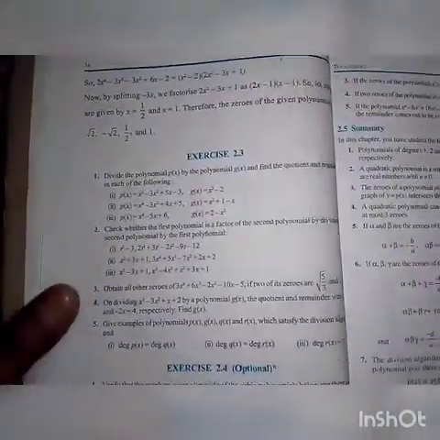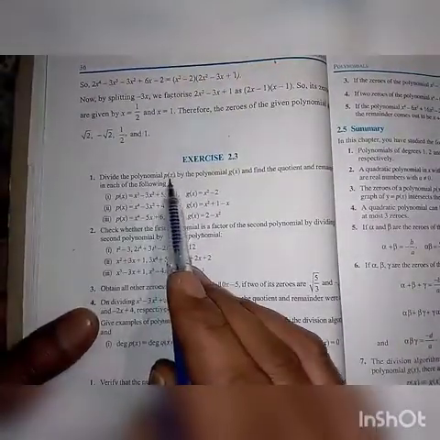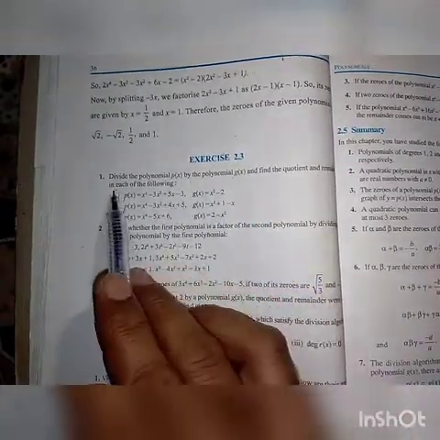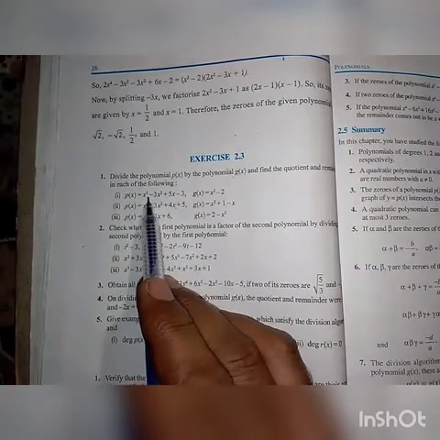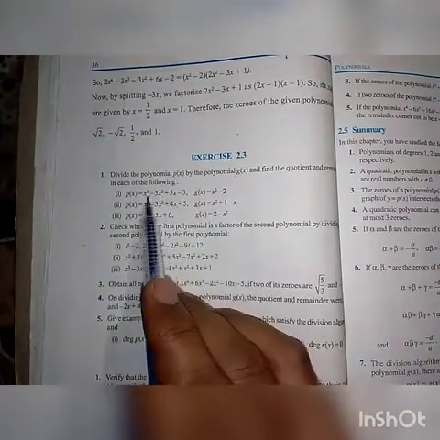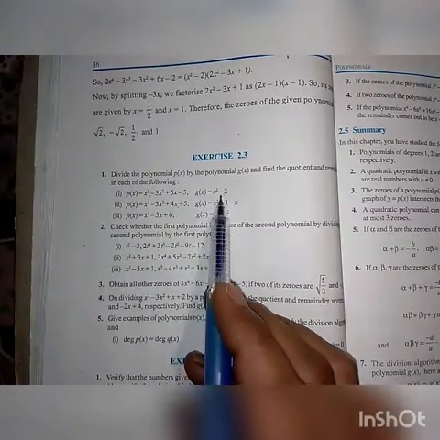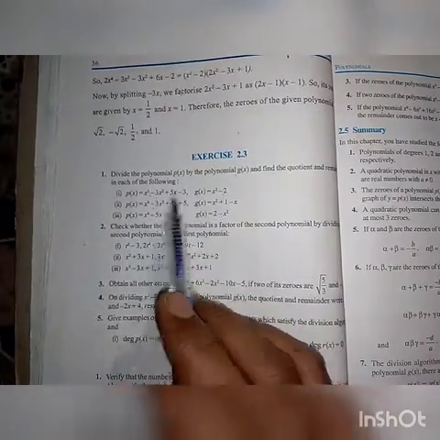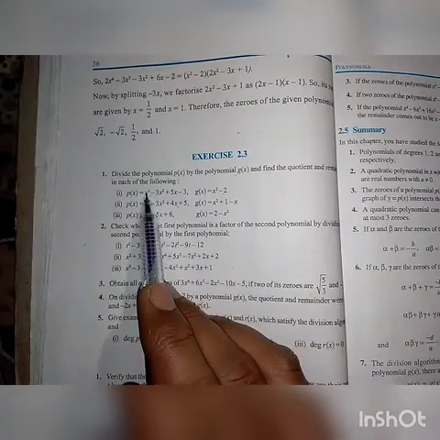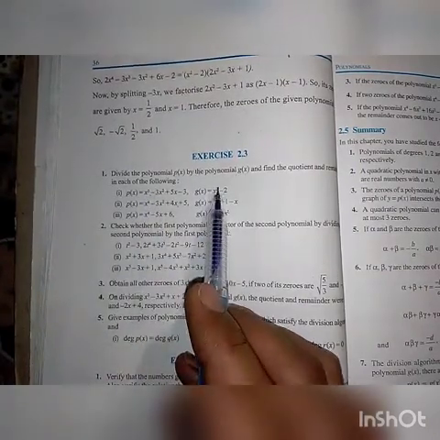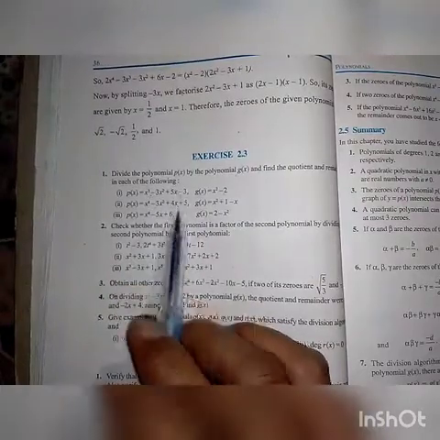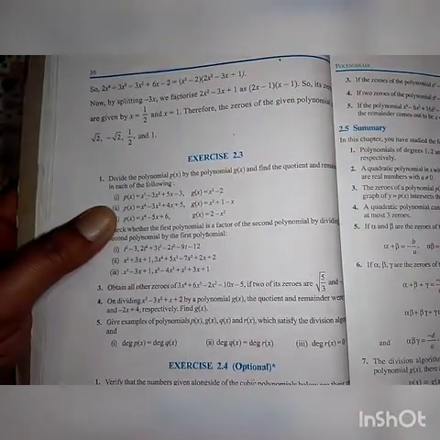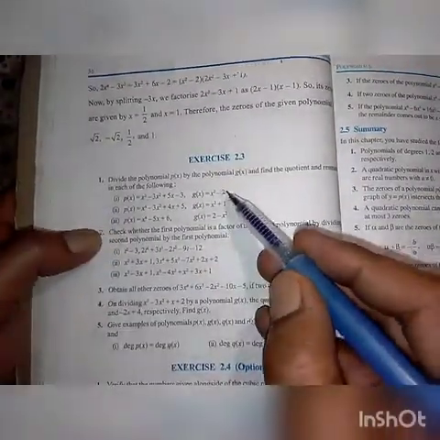Just have a look at exercise 2.3. Divide the polynomial p of x by the polynomial g of x, and find the quotient and the remainder in each of the following. So this polynomial has to be divided by this, meaning this will be kept inside and this will be kept outside. This is the big polynomial, this is the small one. How can we say which is big? Because of the degree. Here the degree is 3 and here the degree is 2. So you keep the smaller one outside and the bigger one inside. Then start the division, and whatever answer you get, you can match it at the back of the book. Three parts are there, try yourself.